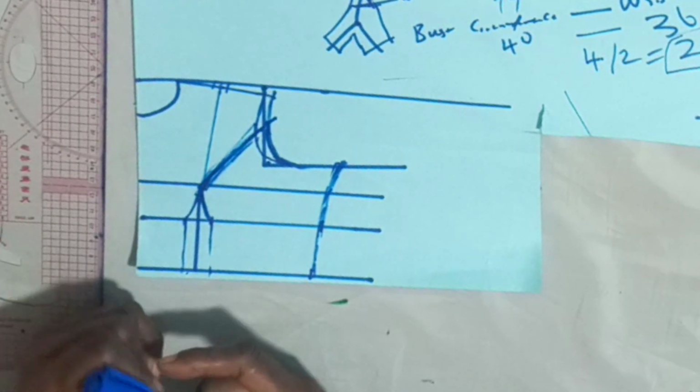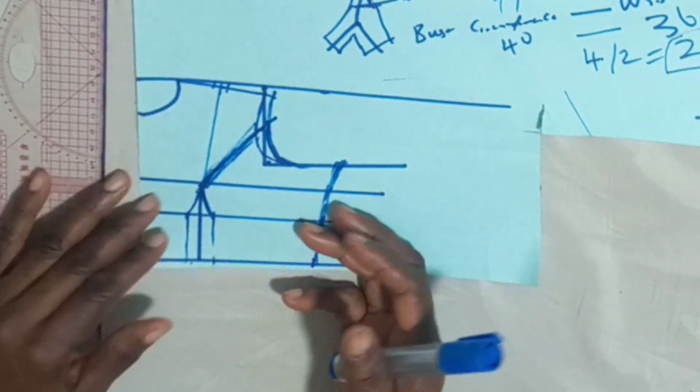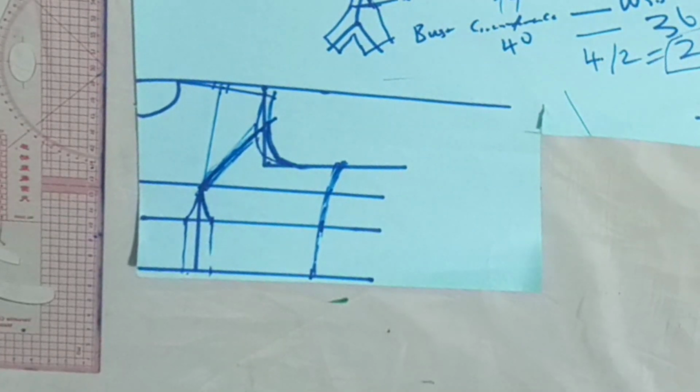Go to the market, get all these small fabrics and use it to cut the style before you go ahead to cut it on your customers' fabric.